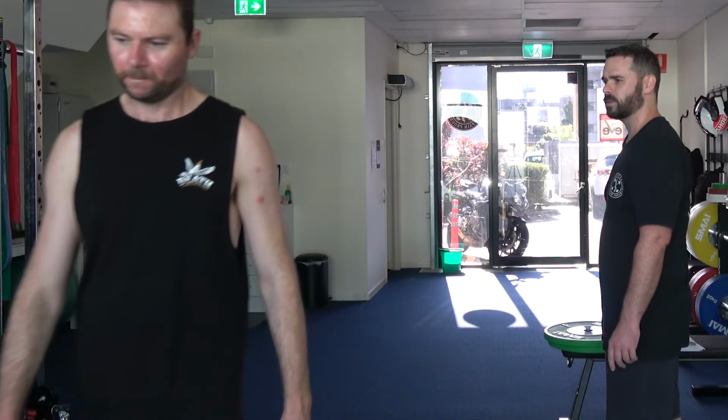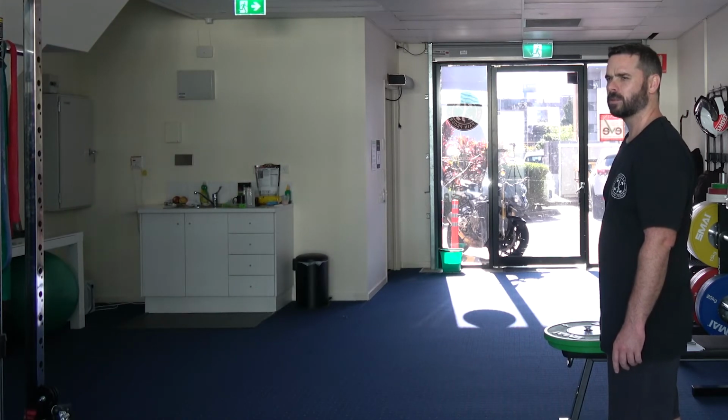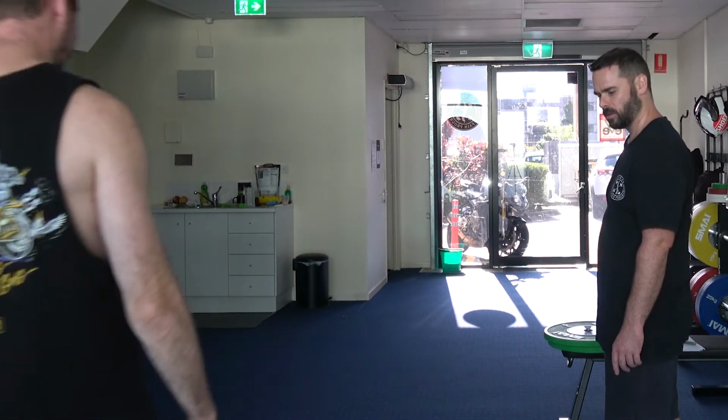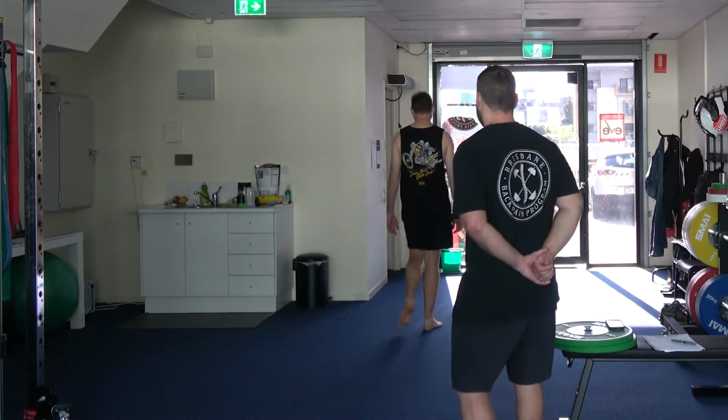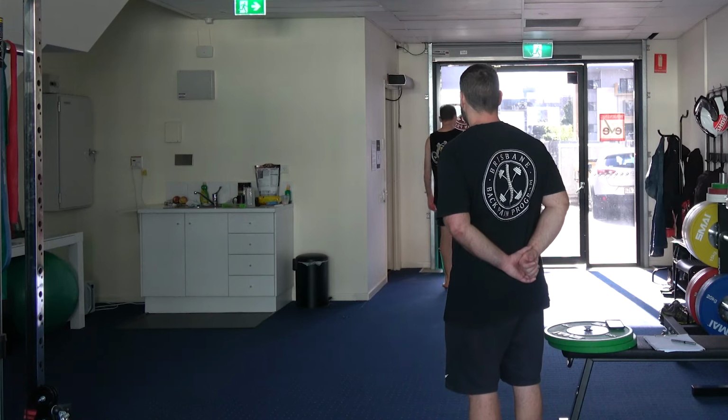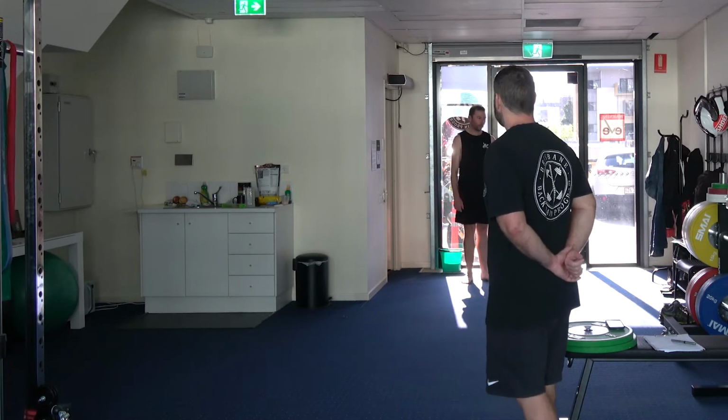So what goes on with a typical initial assessment with clients? One of the first things I do is get people to take their shoes and socks off, so I can see what their feet are up to, because that can tell me a lot about how well their hips and glutes work. And then I just watch them walk initially, having a look at gait.